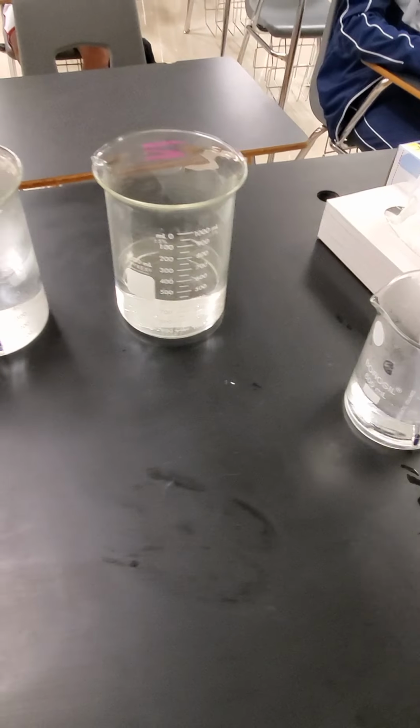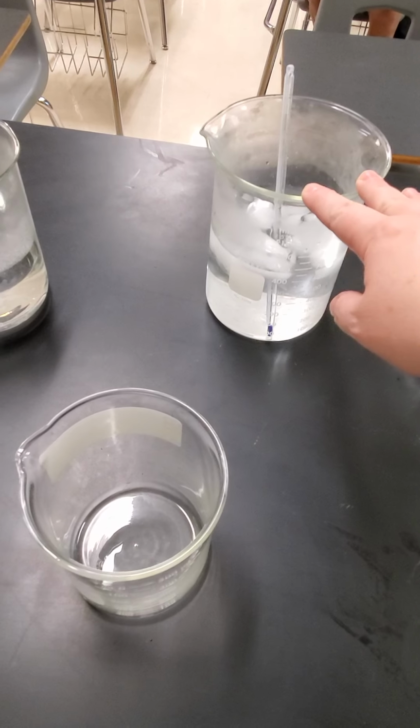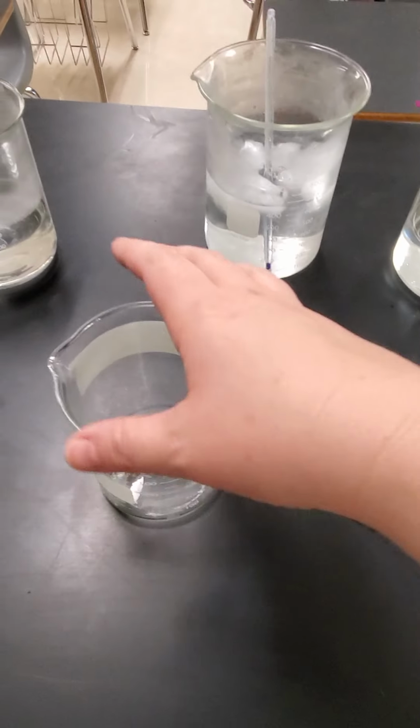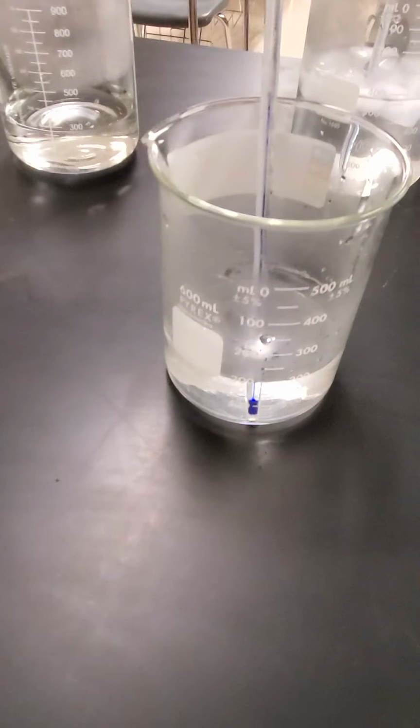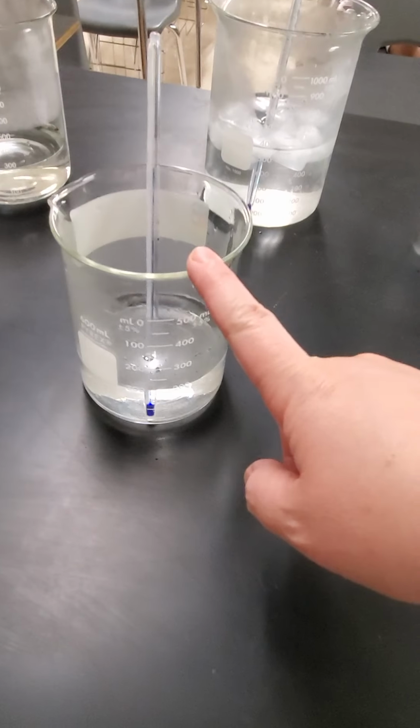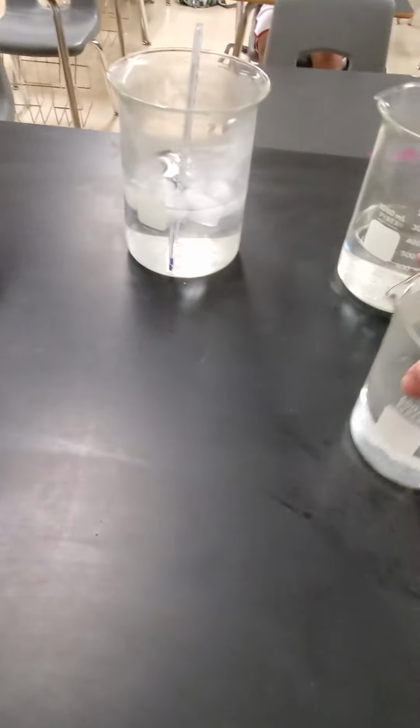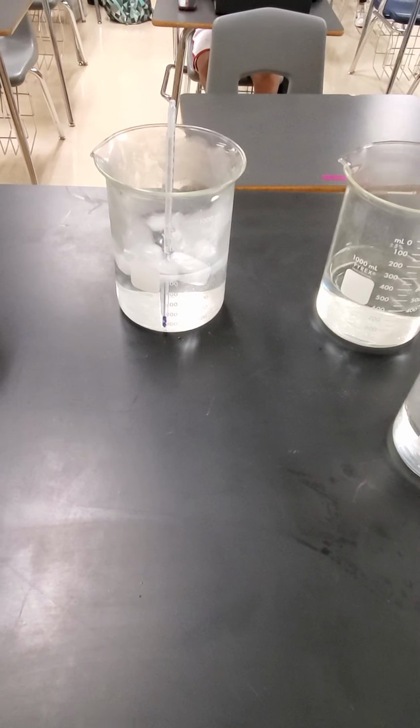Combination 2 is going to be 100 milliliters of the hot, 85 degrees Celsius, and 100 milliliters of the cold, 5 degrees Celsius. Again, make a prediction. All right, so hot and ice water mixed. Make a prediction, and we'll come back to it after that temperature has a time to equalize.